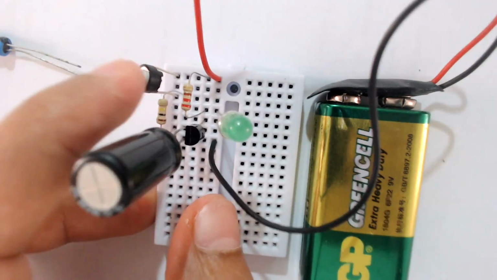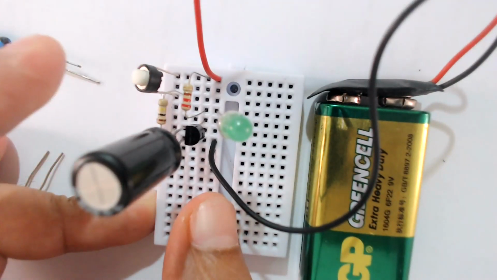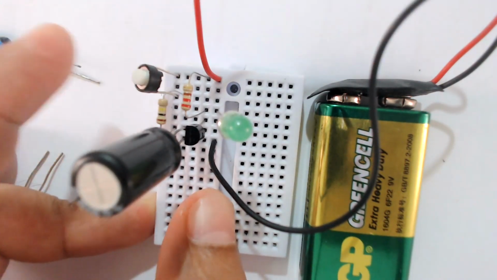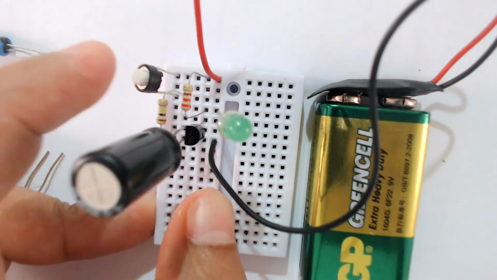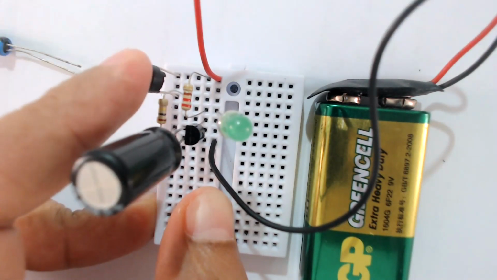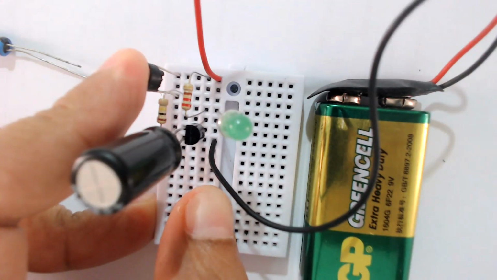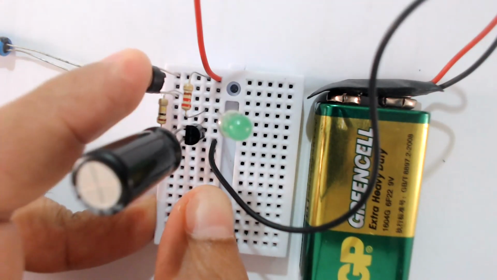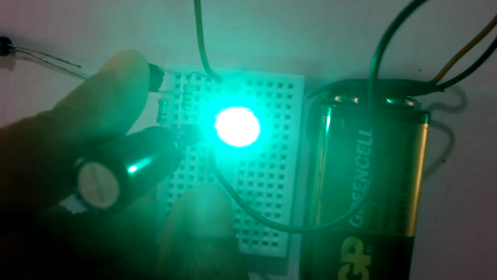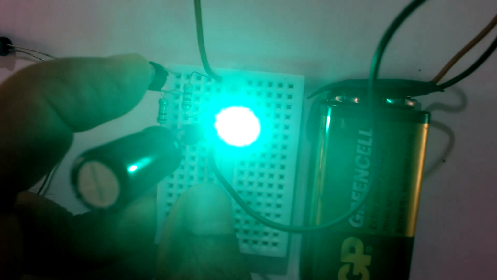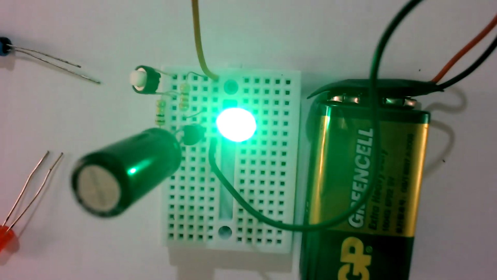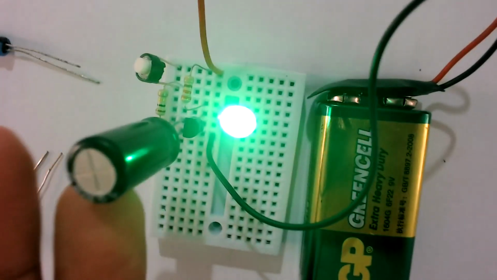You see, I'm going to press: 1, 2, 3, push. See that there is no response. 1, 2, 3. Now you can see that it is coming. Okay, even when I release, it is remaining, because 1000 microfarad is considerable.